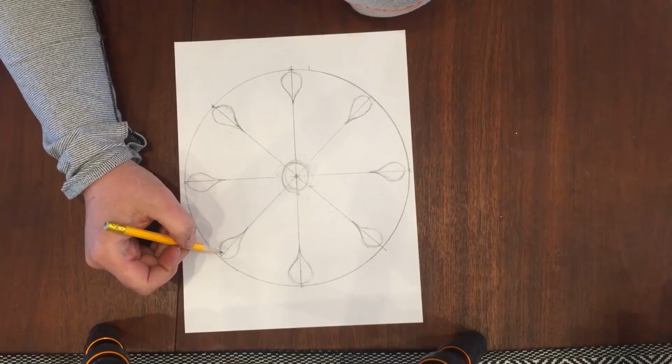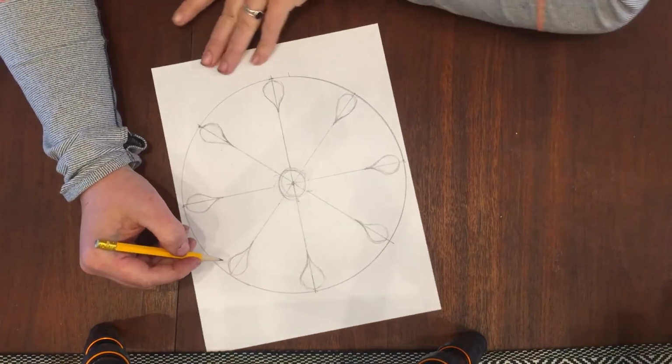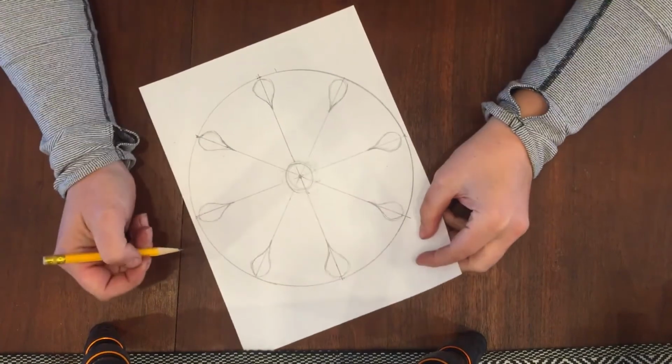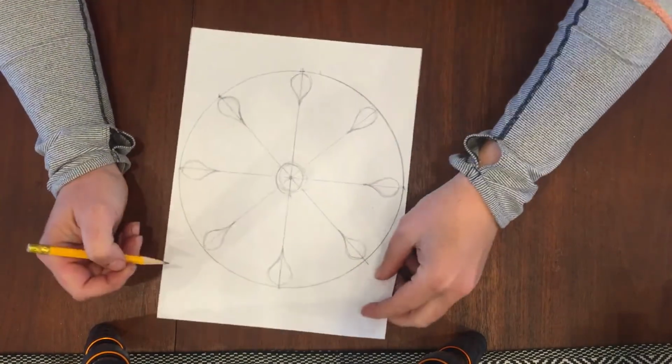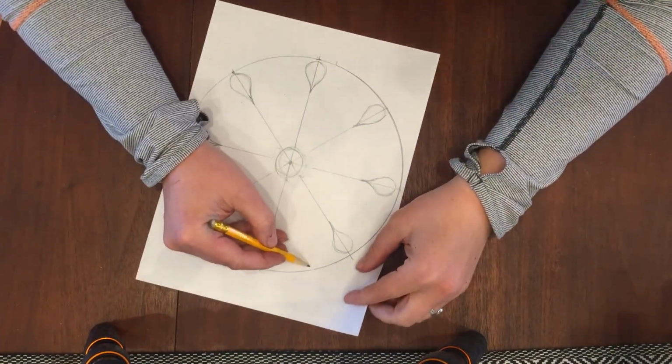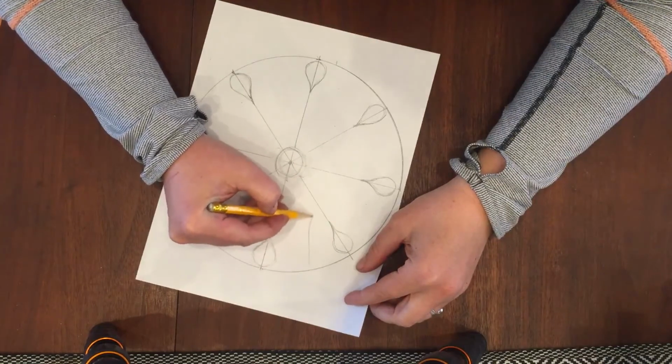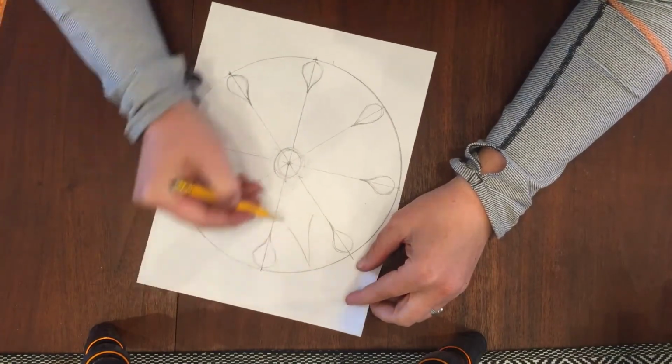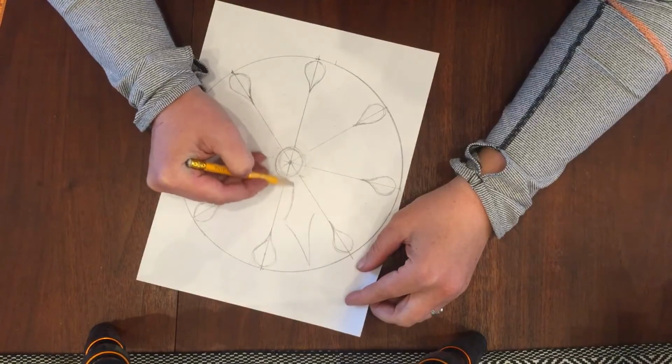Okay, so I have circle, I have water drops. Let me think. What other elements of my rose window do I want to see? I might do a kind of diamond right in the center of my wedge.